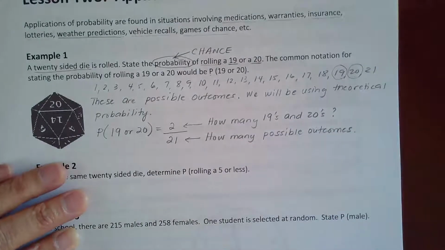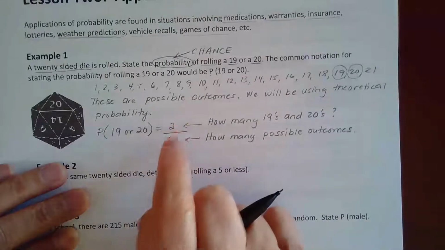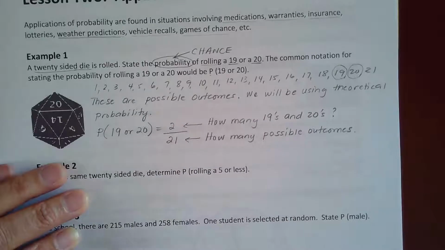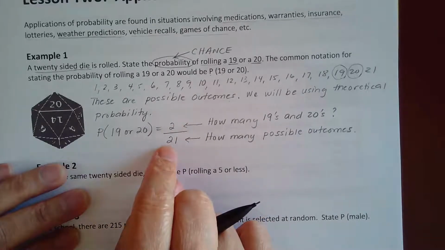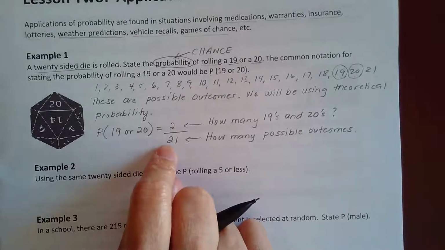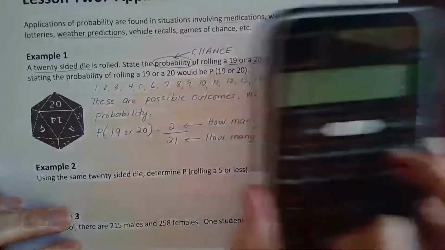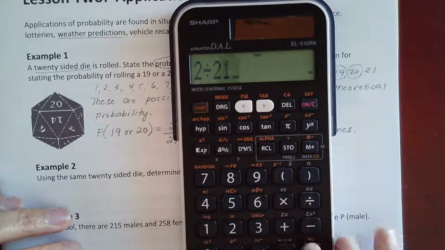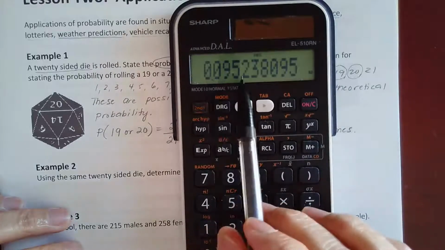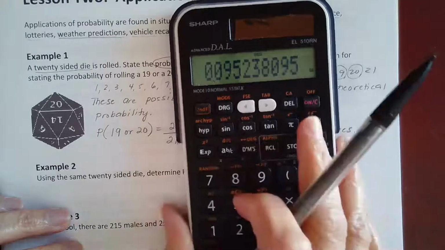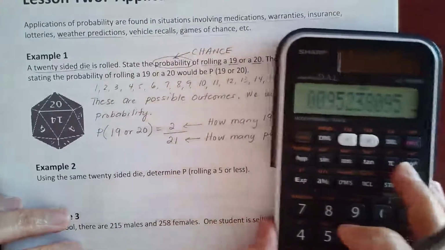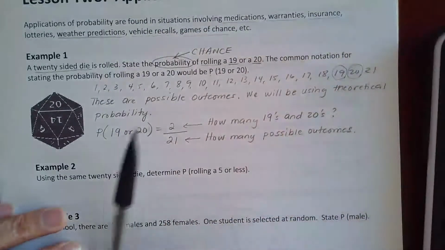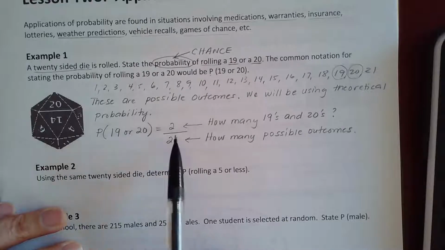So we can write this as a fraction, 2 out of 21. Of course, we can also express that as a decimal. If you wanted to write that as a decimal, we can write 2 divided by 21, and we're going to get some decimal value. And then we can also write that as a percent. But we'll just leave it as a fraction here.